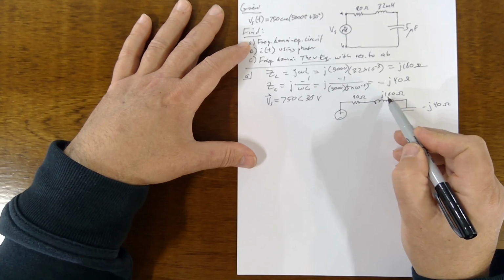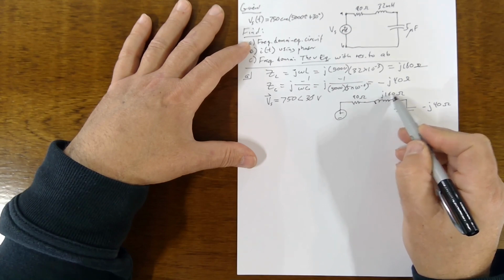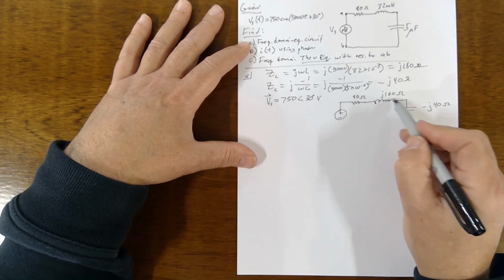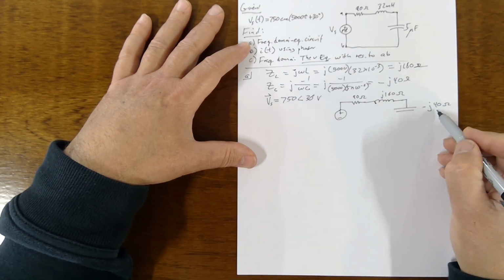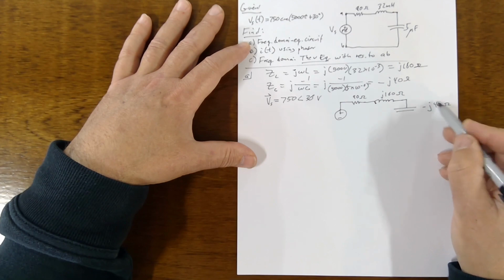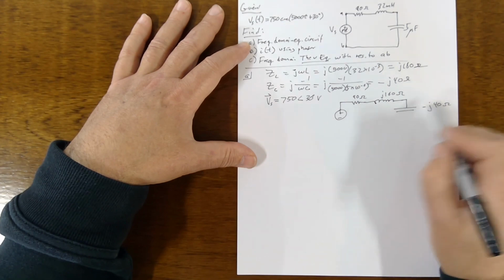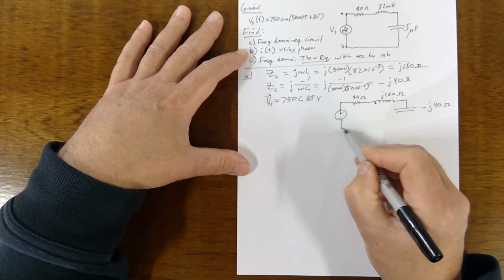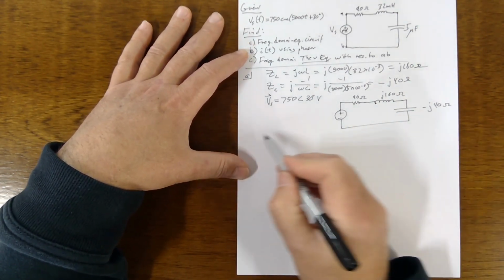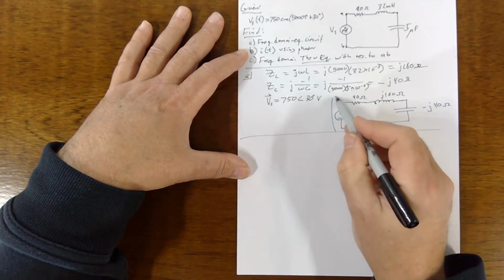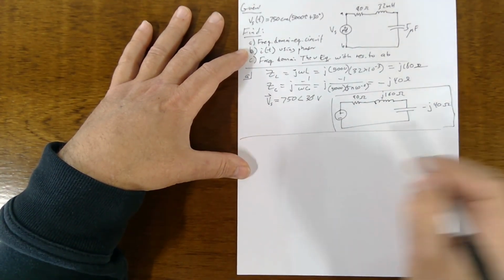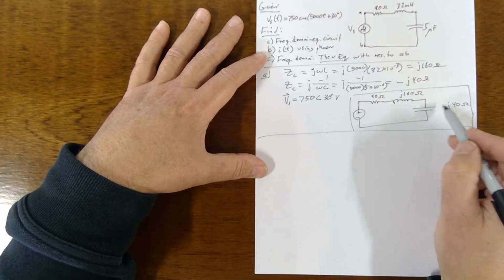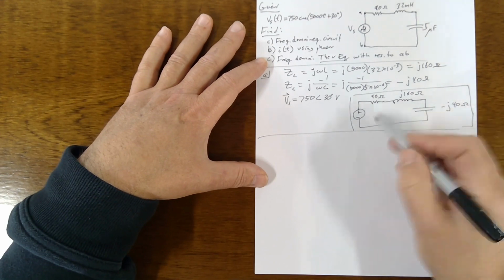The inductor has a positive imaginary term and no real component. The capacitor has a negative imaginary component and no real component. And the resistor has just a real component. That's the way these things look. So this is the answer for part A: the frequency domain equivalent circuit, or phasor domain equivalent circuit.